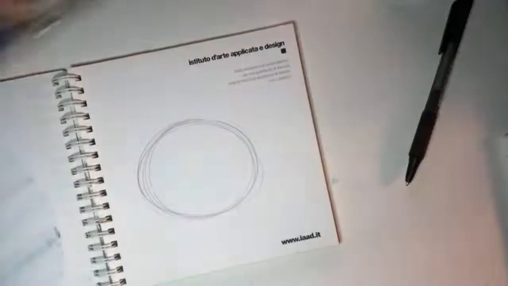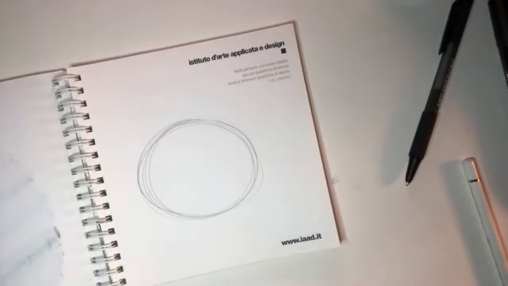Okay, let's make a sphere, okay? And let's make it matte. I will search for a better marker because I need a good marker to do this. I cannot use a marker that is a little bit dry.